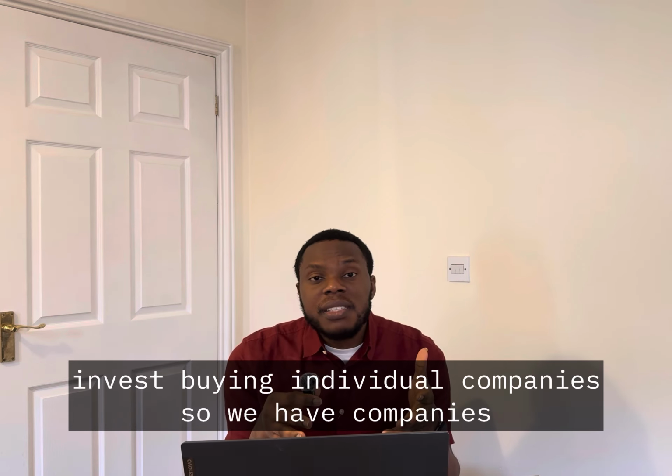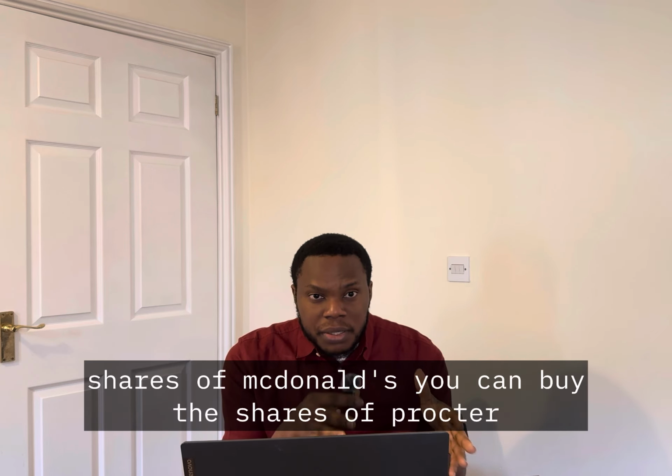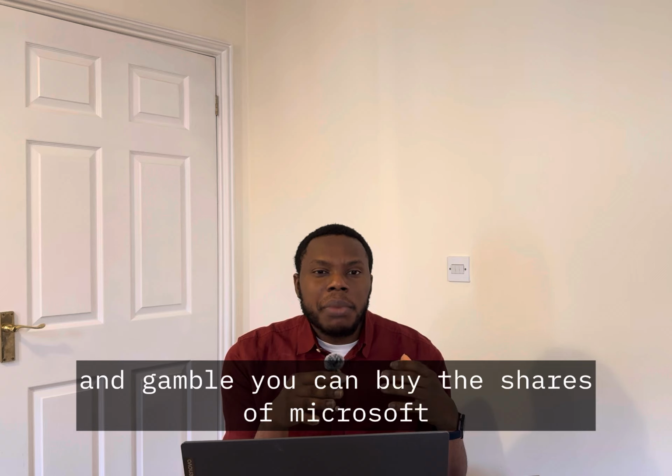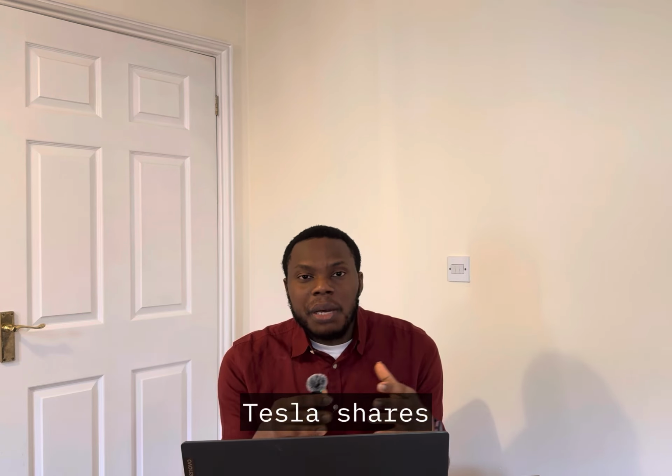We have companies that are publicly traded. So you can buy the shares of McDonald's, you can buy the shares of Procter and Gamble, you can buy the shares of Microsoft, you can buy the shares of Tesla, you can buy the shares of Nvidia. These are different publicly traded companies. So you can decide to buy the shares of these companies rather than buying a fund.